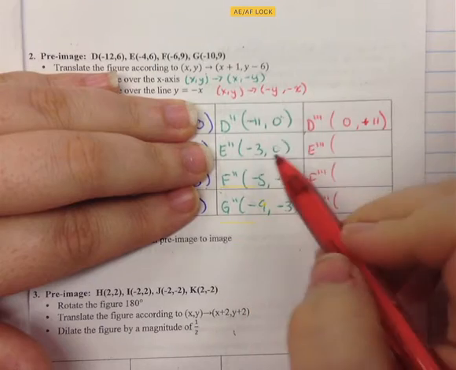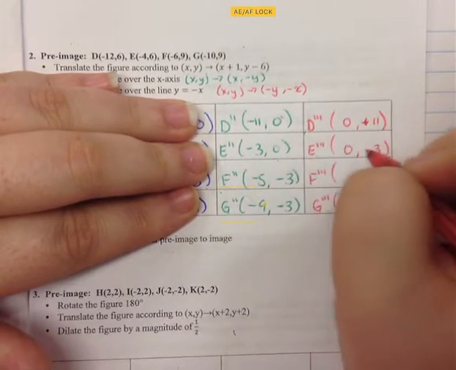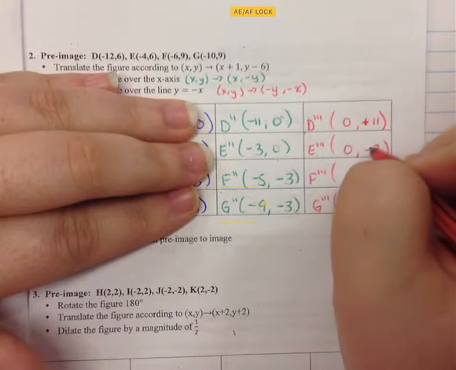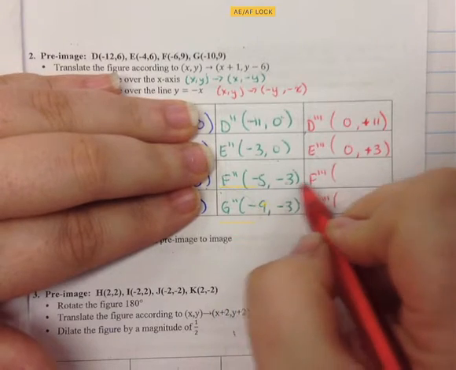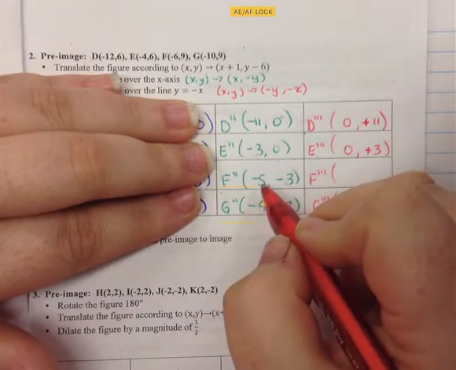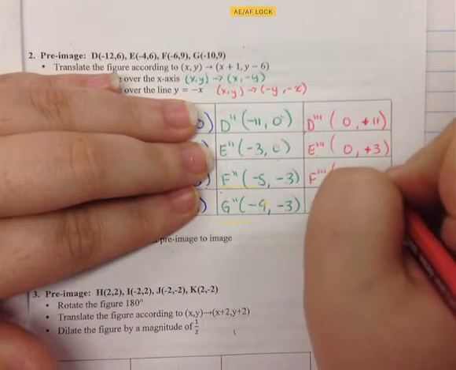For E triple prime, we're going to flip them. So it's 0 and then negative 3. But then we have to negate both of our signs. So 0 stays and 3 becomes positive. F triple prime, we're going to flip them. So we're going to have negative 3 and negative 5. But then we're going to negate them. So it'll become a positive 3 and a positive 5.